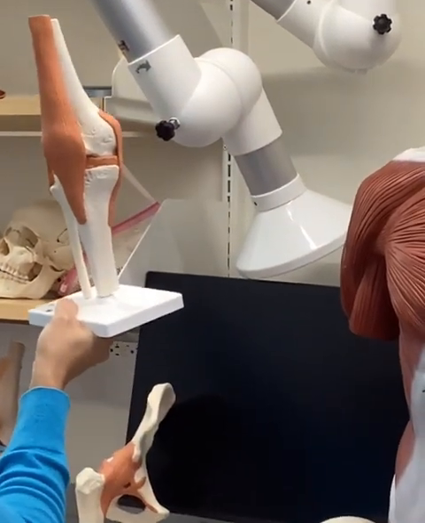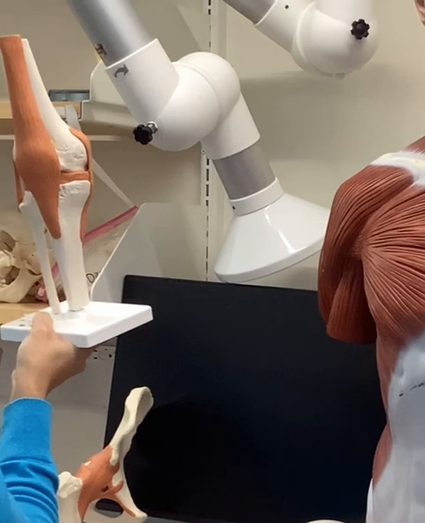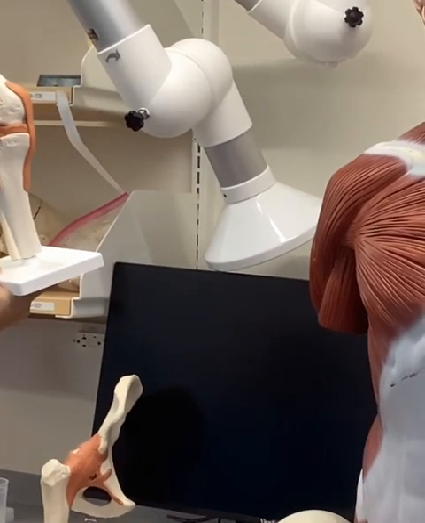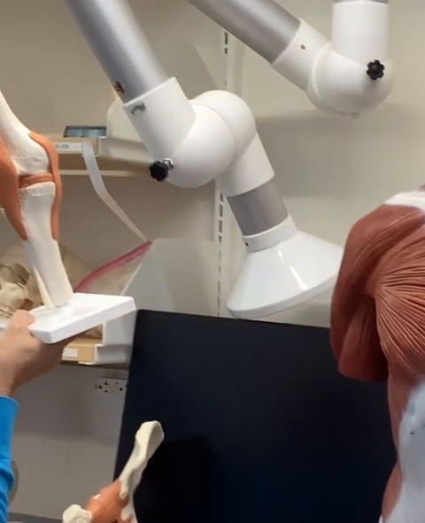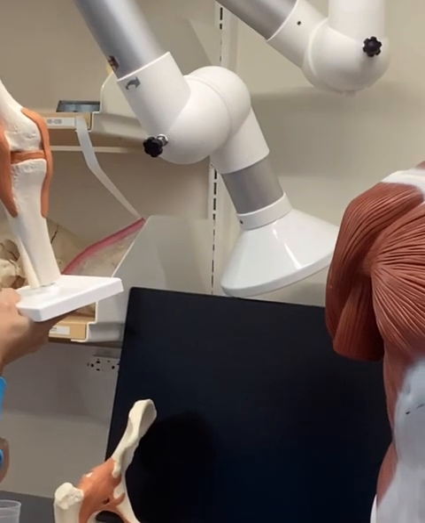We have another model right there. Do you mind reaching at the back? Yeah. See?